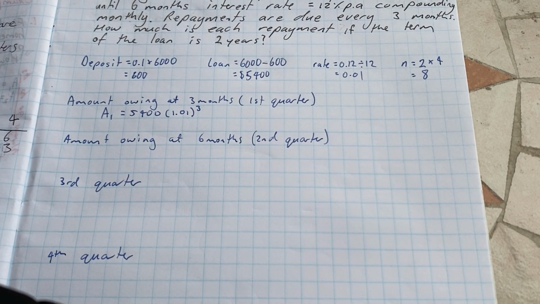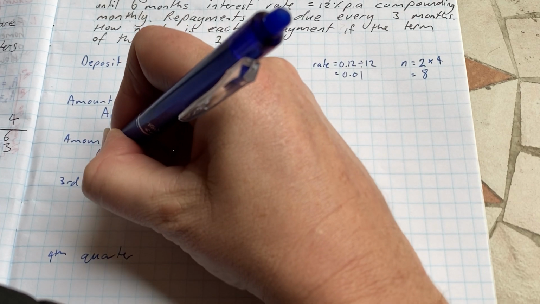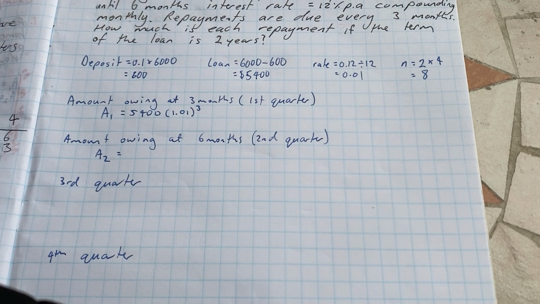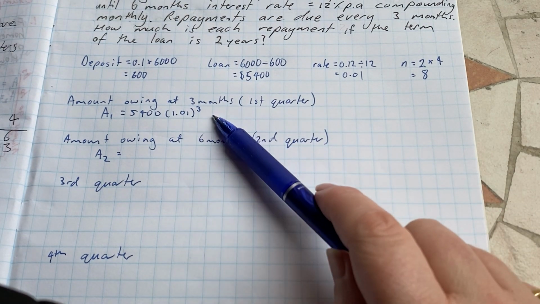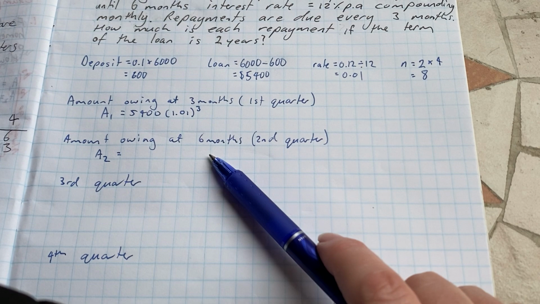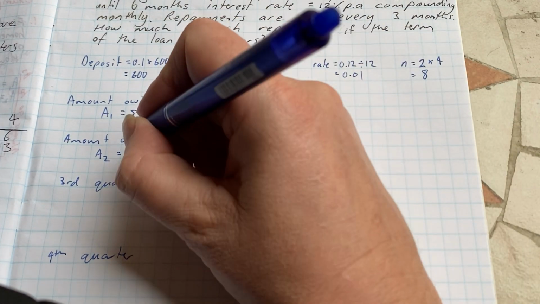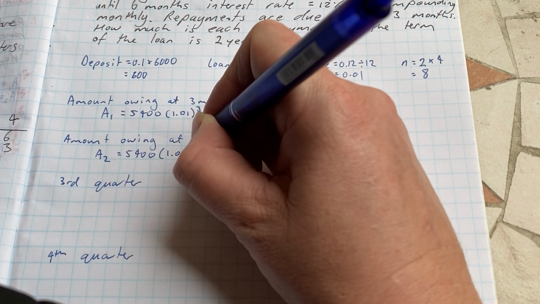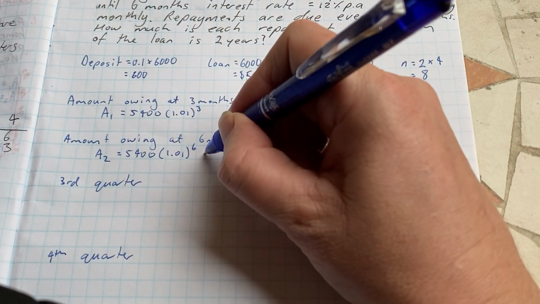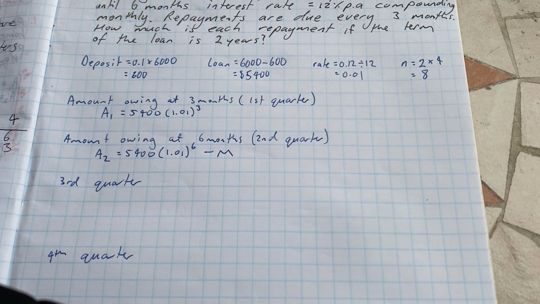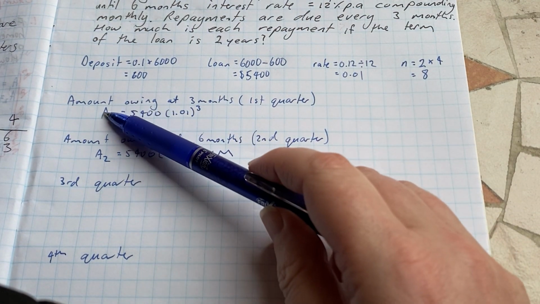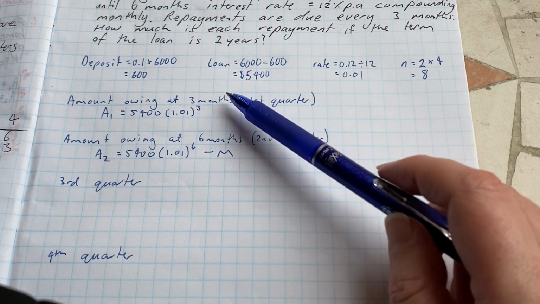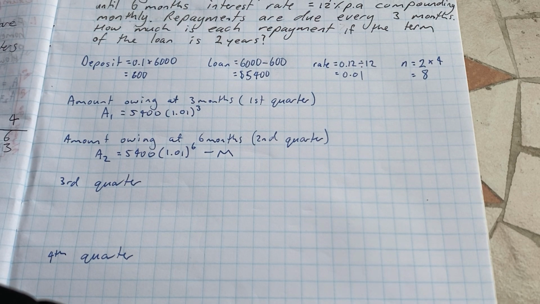So after 6 months, we'll call that our A2 because that's 2 quarters. Now, there haven't been any repayments yet. This is where we make our first repayment. There were no repayments at the 3-month mark. Our first repayment is at 6 months. So we've got that 5,400, and there are now 6 months worth of interest on that. And now we make our first repayment. Okay, so we didn't need this line, we could have gone straight to there. I just put it in. So that's after the second quarter.